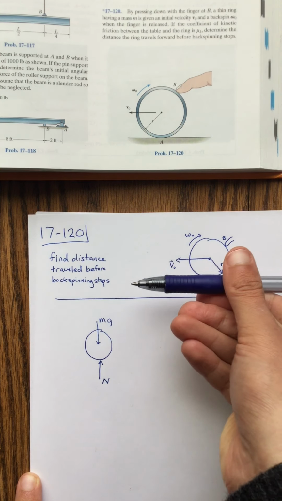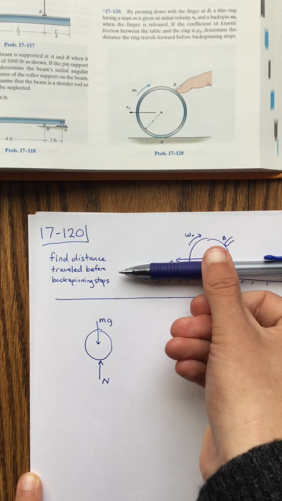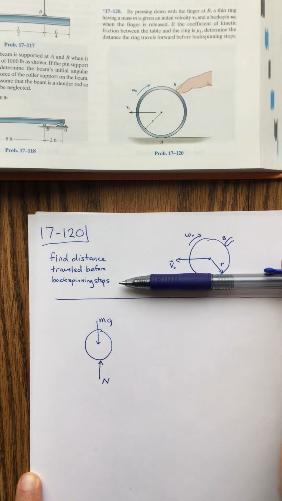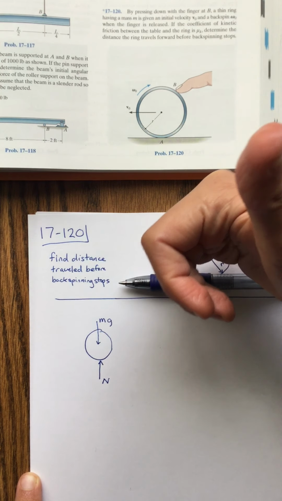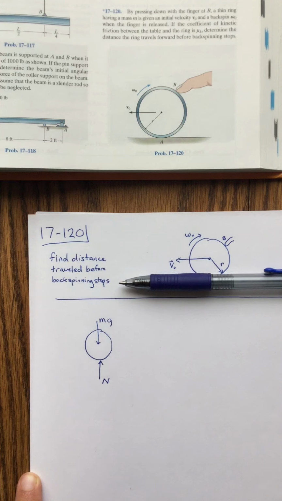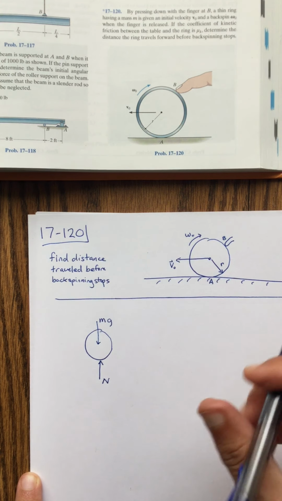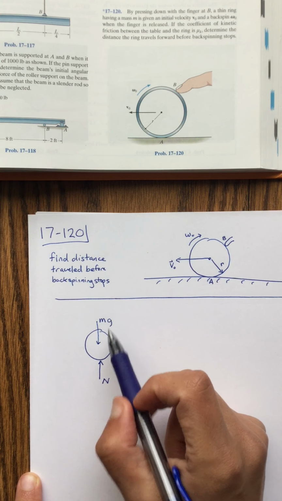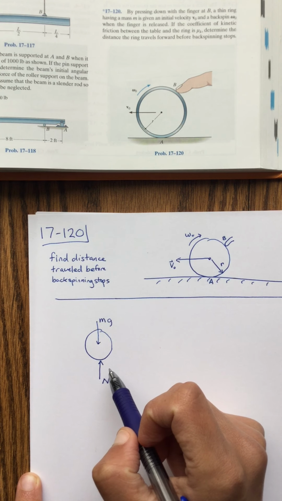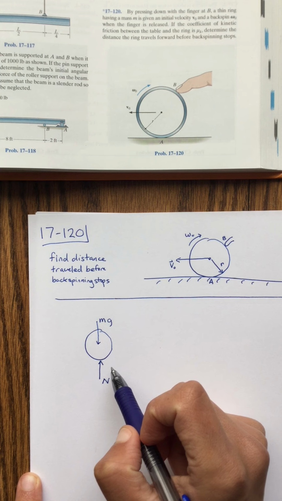So the ring initially is going this way with a velocity v0, and if it was rolling without slipping, your angular velocity would be this way, but your angular velocity is in the opposite direction because in this problem the ring is backspinning. So I'm going to draw a free body diagram first. I have the force of gravity acting downwards, the normal force acting upwards. I also have a force of friction.